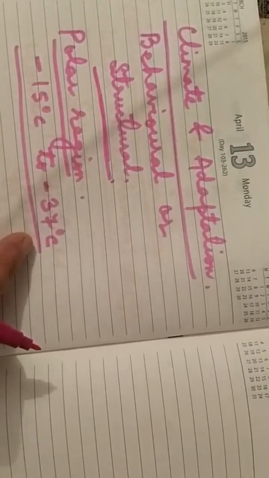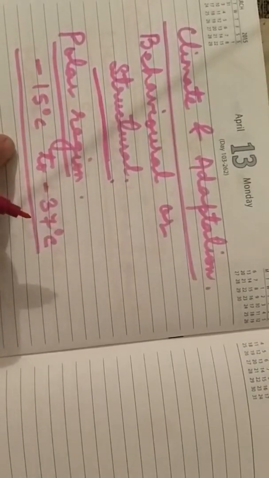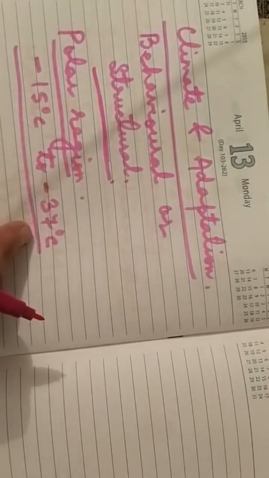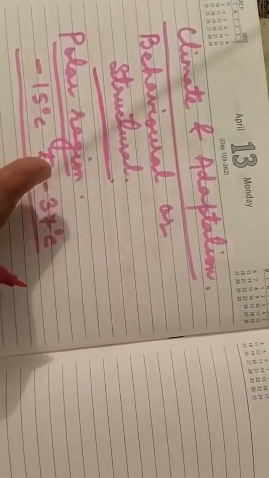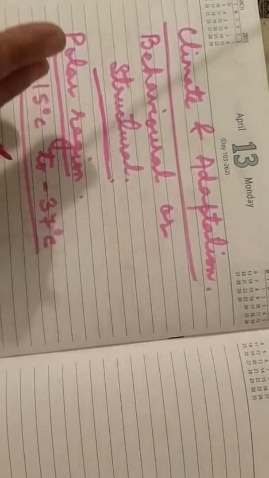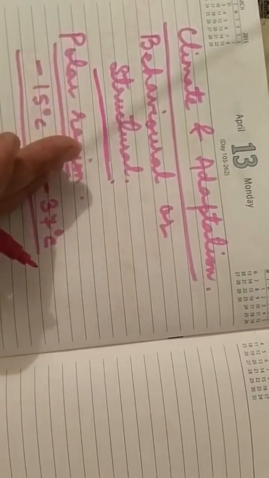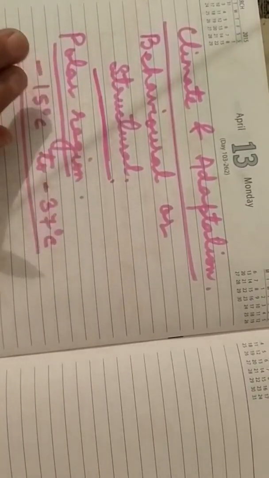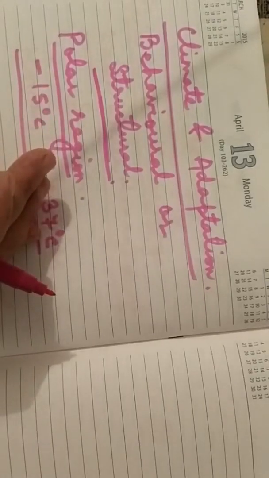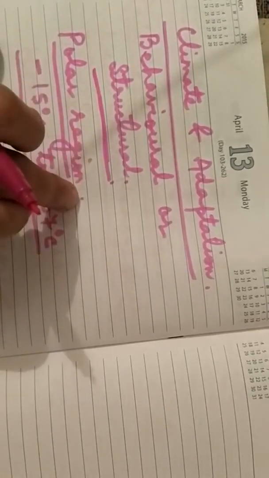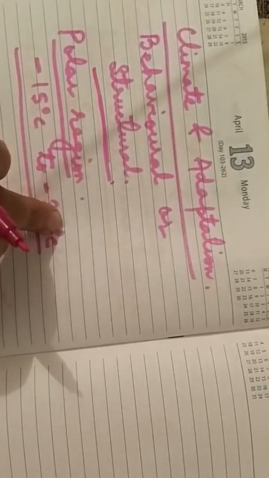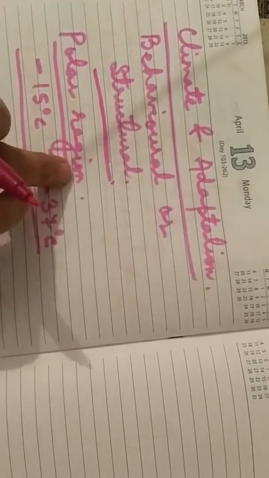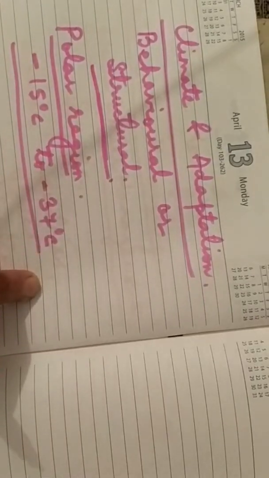The sun does not set at the poles for about 6 months in a year, and in the other 6 months, it does not rise.